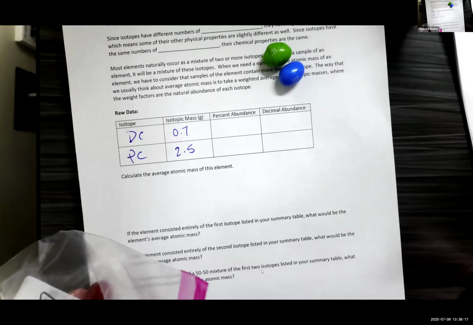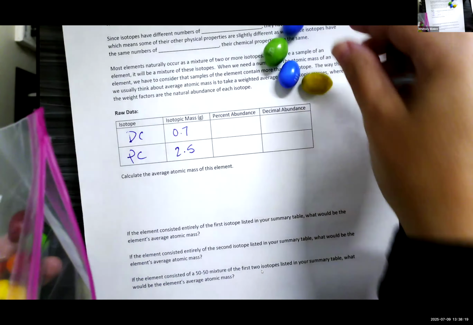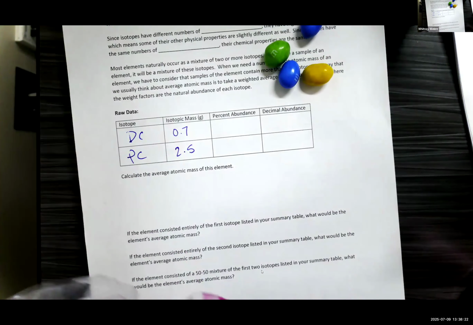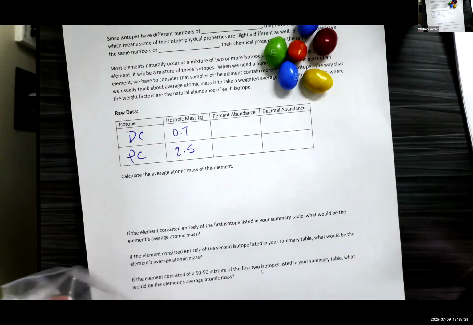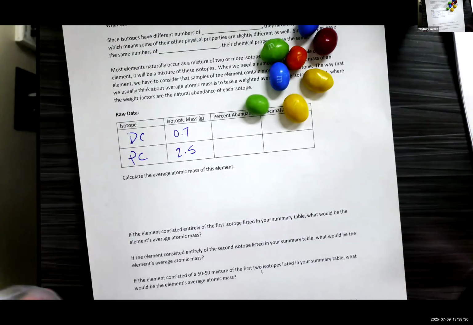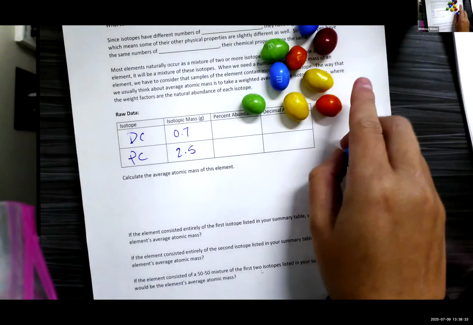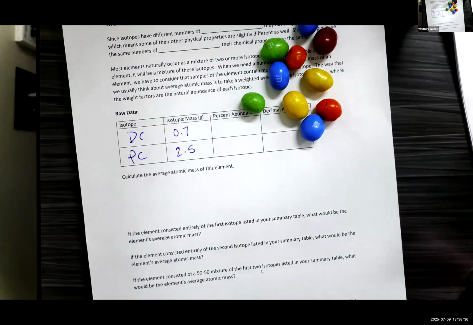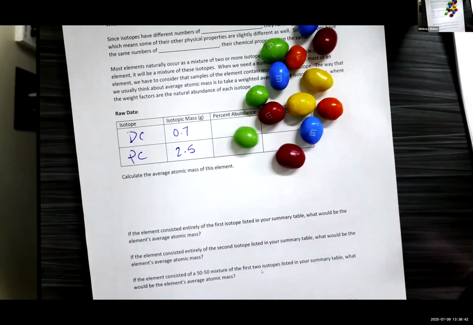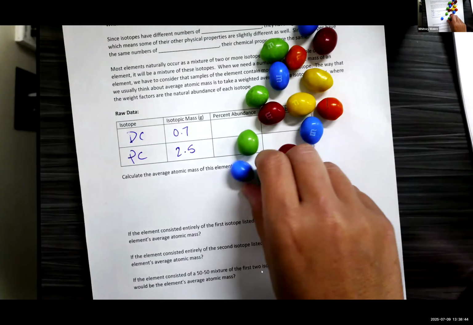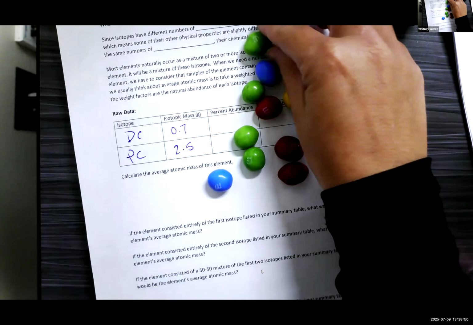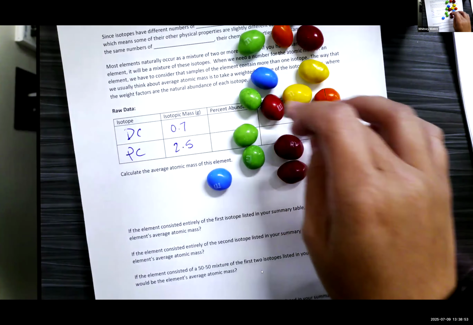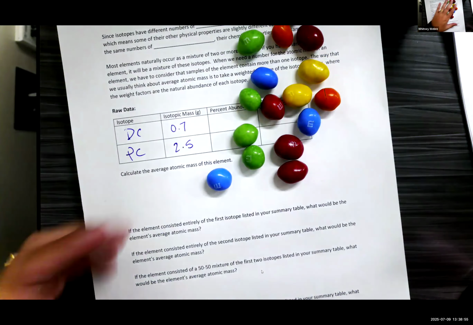That's 2 peanuts. Once you're done counting, you can start eating. You want to write down somewhere how many of each you have. I think that's all of the peanuts. So I have 1, 2, 3, 4, 5, 6. I have 16 peanuts.